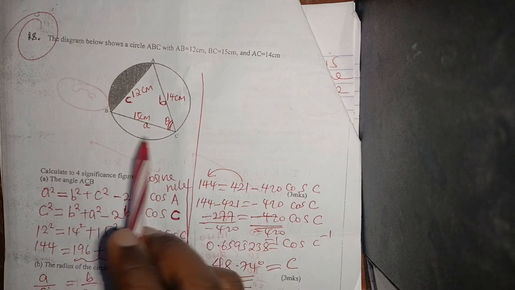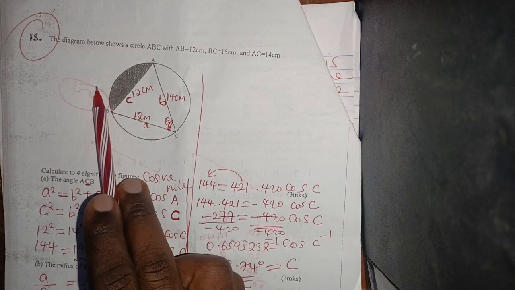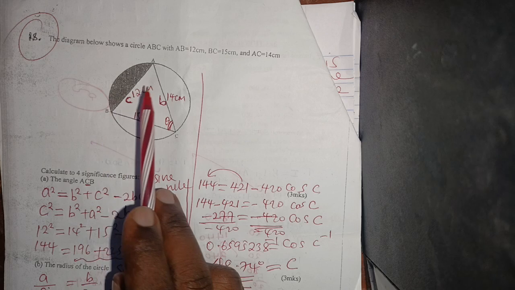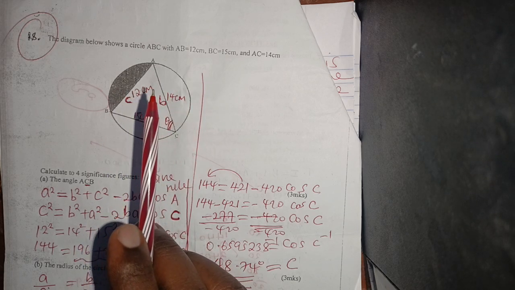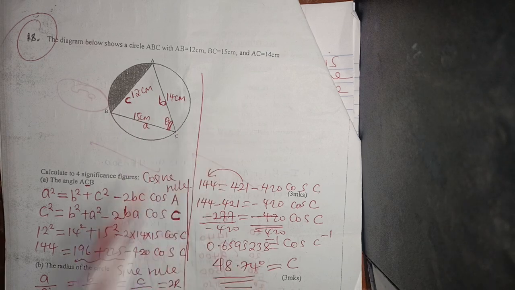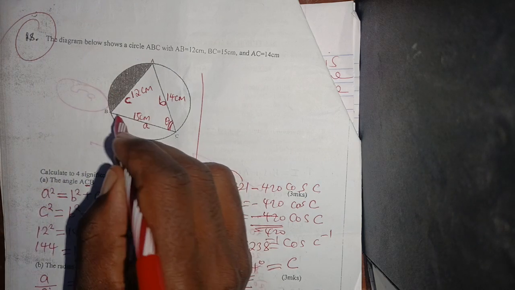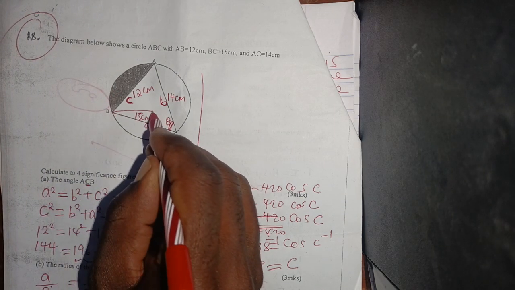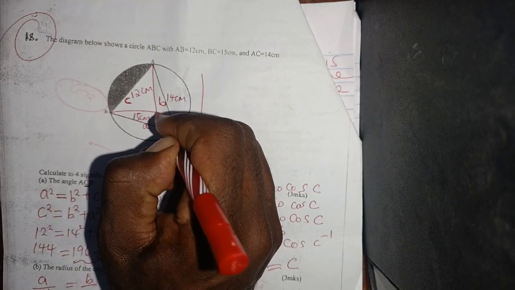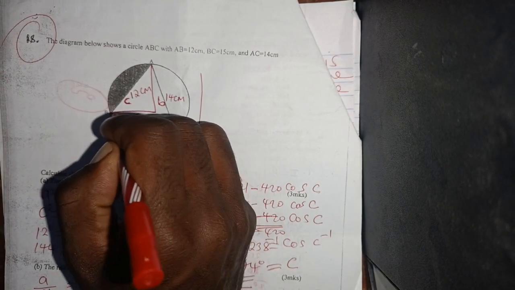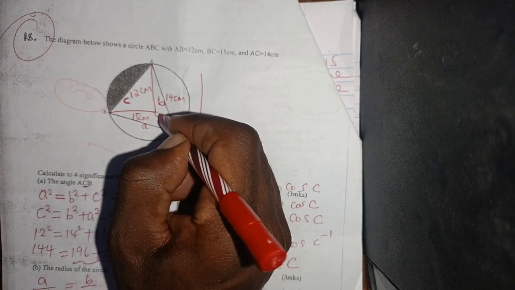So that means the area of the whole part, then less the area of the shaded region, gives me the area of the unshaded. So someone can decide to take this line and bring it to the center, then again take this and bring it to the center. Yeah, that's correct. And I can say let this one be O.